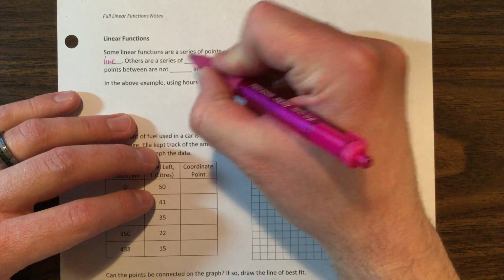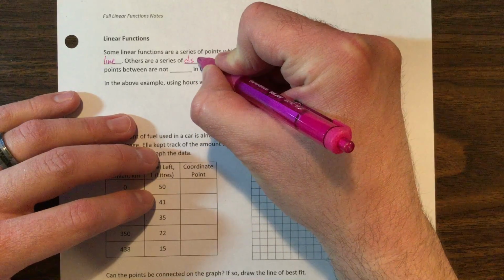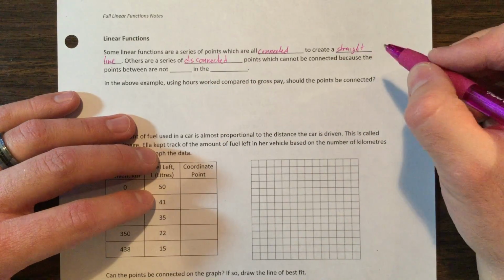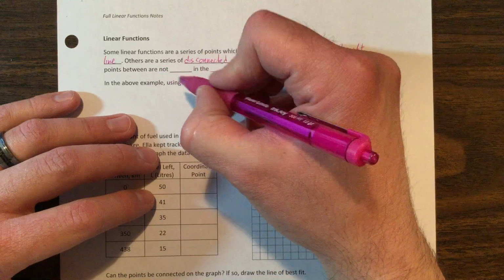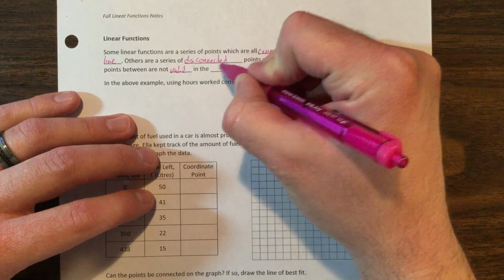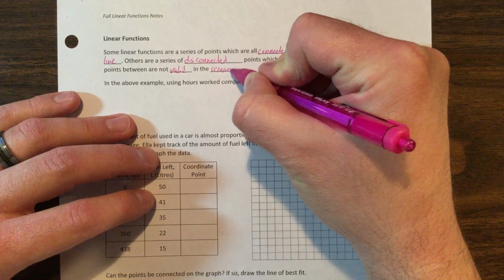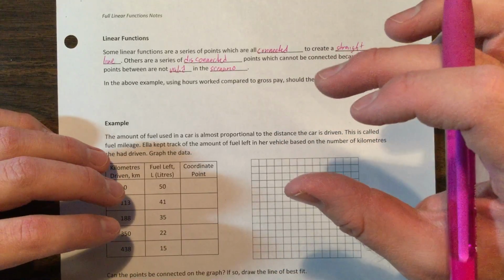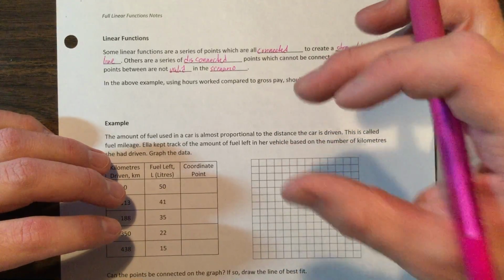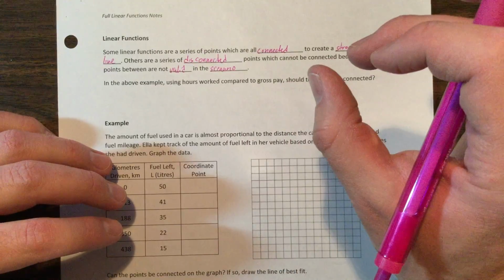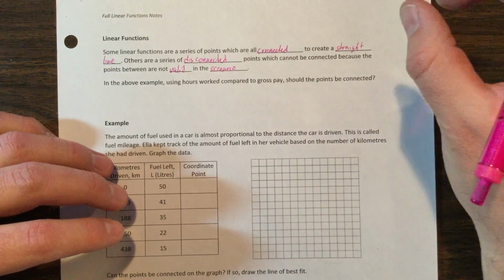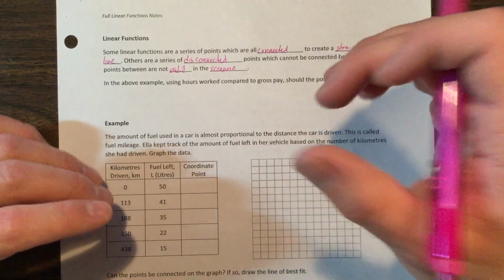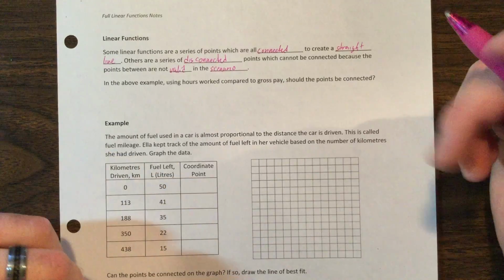So others are a series of disconnected points. Disconnected. Gotta make sure I try to spell that right. Which cannot be connected because the points between are not valid in this scenario. Okay, so they're not valid. Again, if we go back to our hourly wage one, we cannot say that we would be paid for every second on that line, but for every minute. So it would be disconnected by the minutes, or disconnected by the quarter of an hour, so 15 minutes, or half an hour, depending on how your employer pays you.